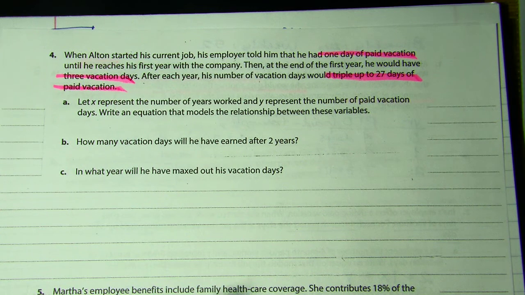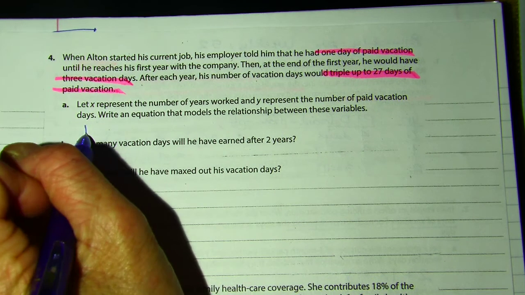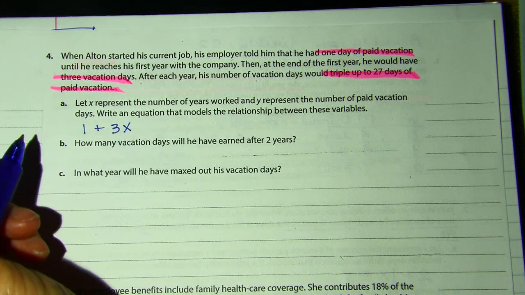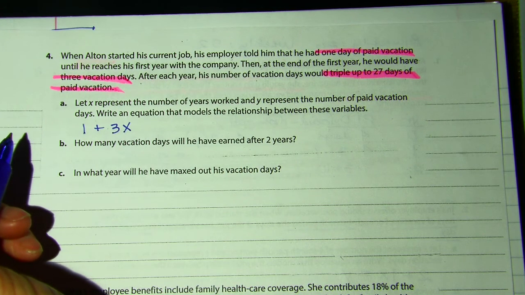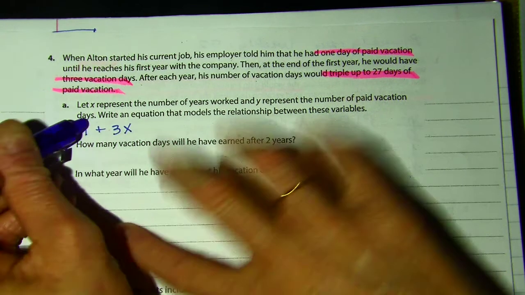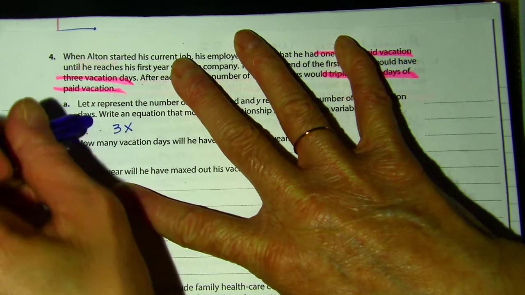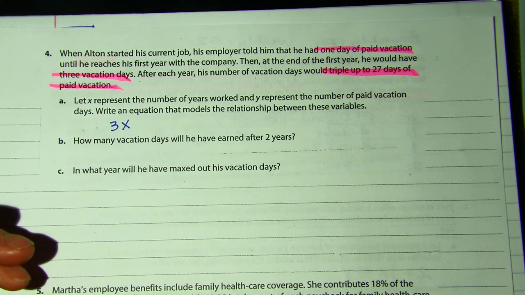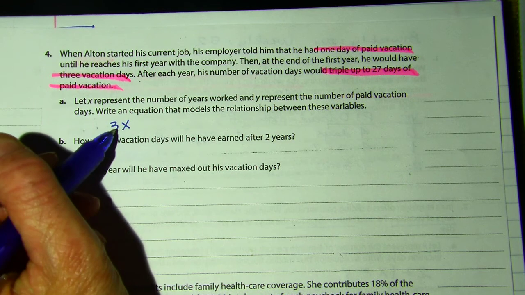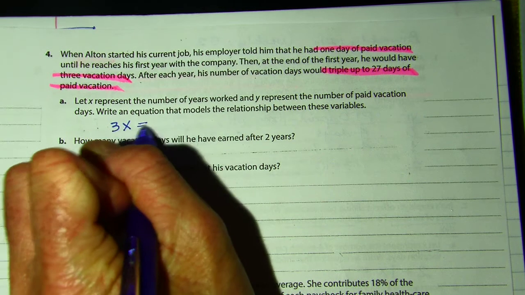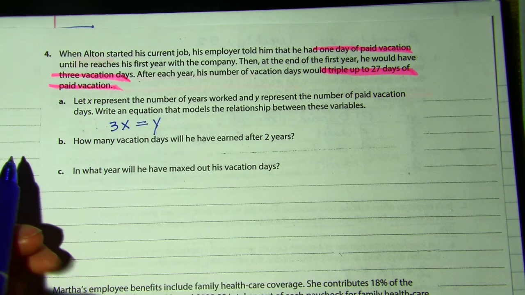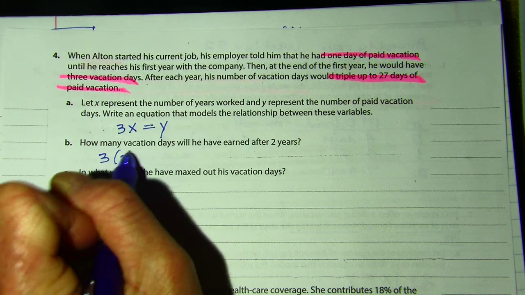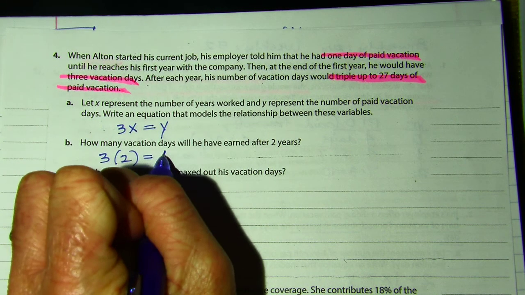All right, so he gets 1 day when he starts, plus 3 times every year in addition to that. Now, because this is 1, we automatically assume that at the end of year 1, he's already earned 1. So day 1, he gets 1 day. At the end of the year, he's going to triple. So the equation will just be 3x equals y. So for part B, how many vacation days? Well, if he's worked 2 years, he should have 6.